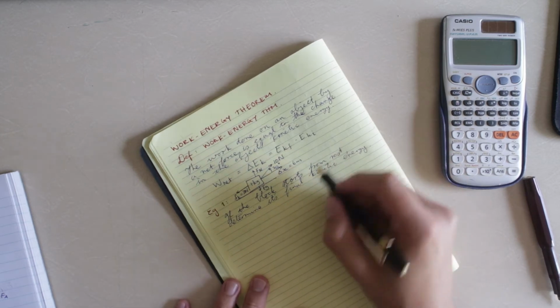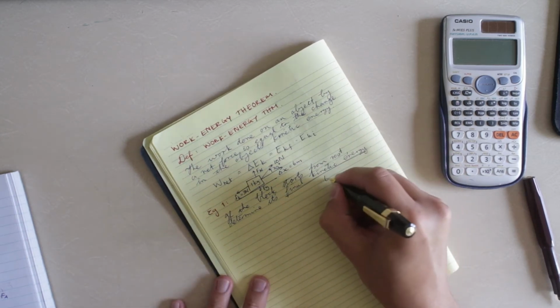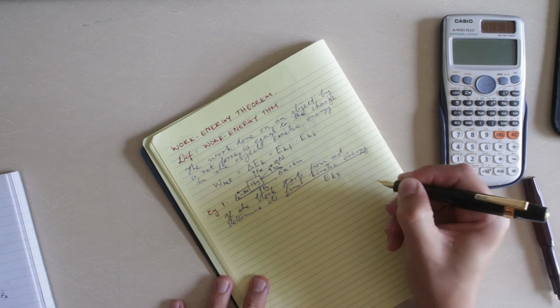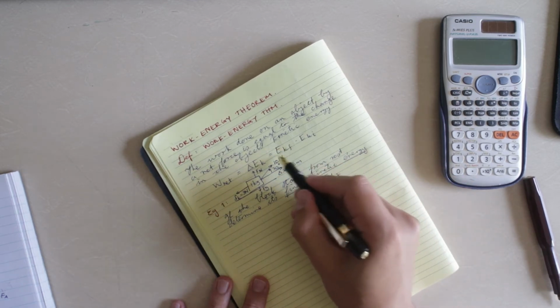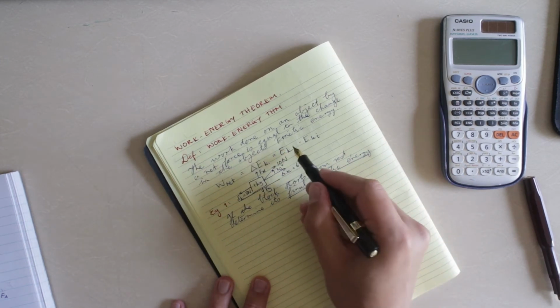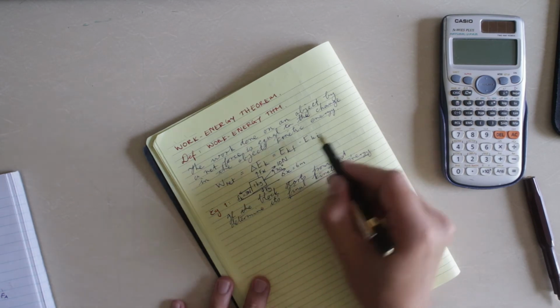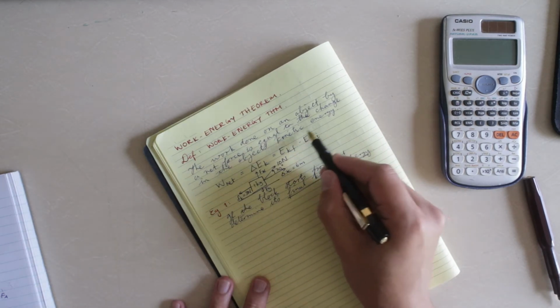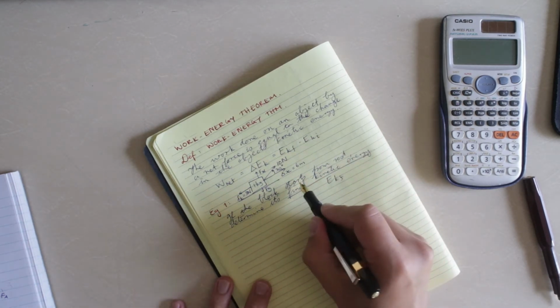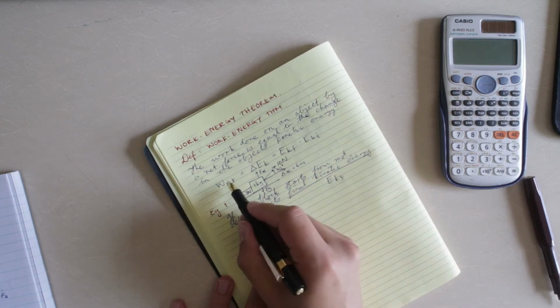So I want to find this final kinetic energy, so that's my EKF. In order to find my EKF, I'm going to need to know what my initial kinetic energy is, as well as the net work that's done on the object. My initial kinetic energy is easy because they tell us that the block starts from rest. The work net, that's going to be what I need to calculate.